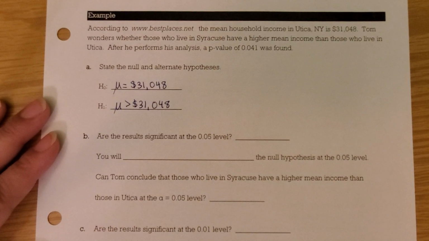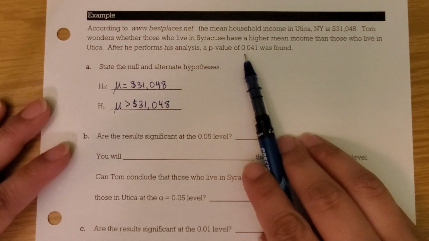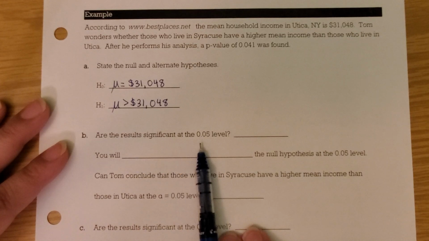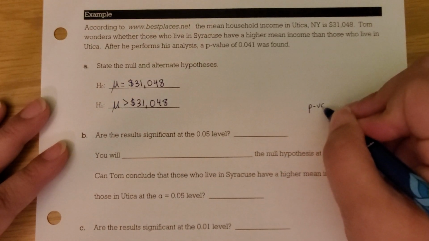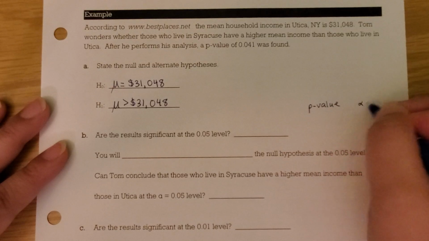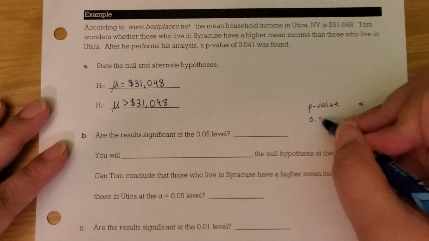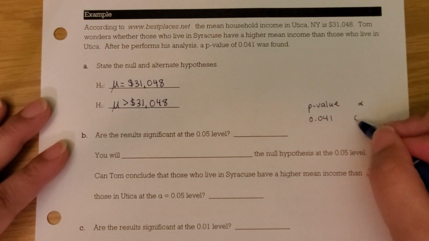So now let's see what he can conclude. He does this analysis and he finds a p-value of 0.041. So in part B, we're going to compare those results to the 0.05 level. So off on the side, I always write something like p-value versus alpha, and I always write p first and then alpha. His p-value was 0.041, and in this case, alpha is 0.05.